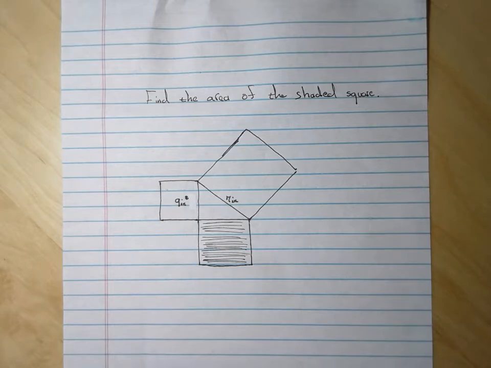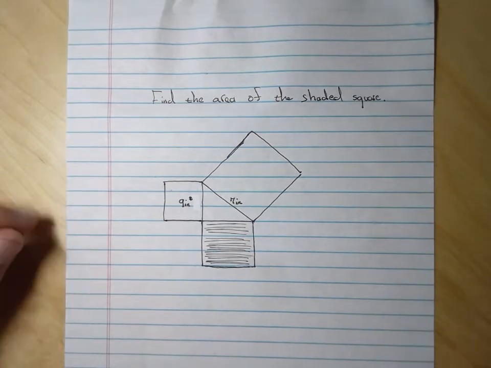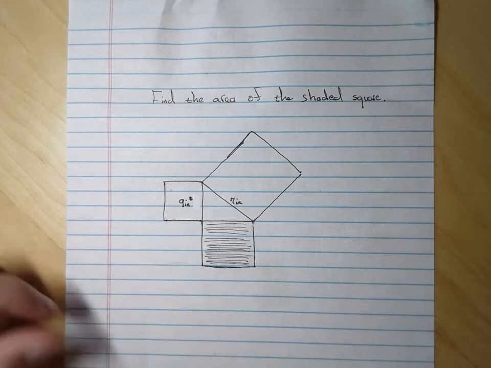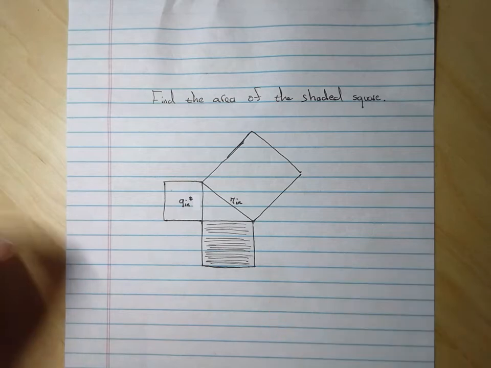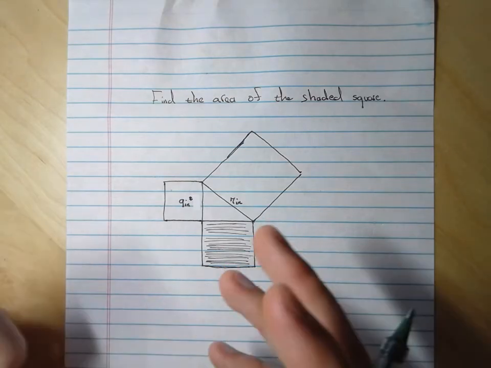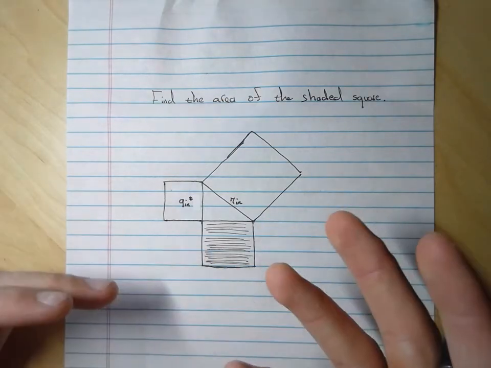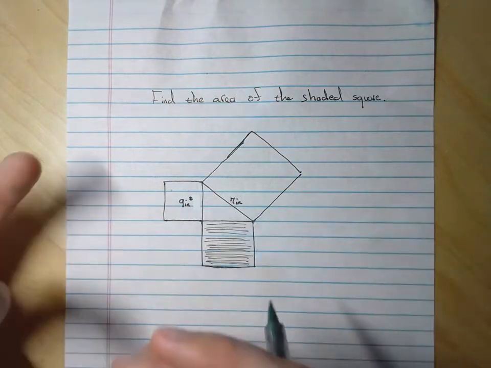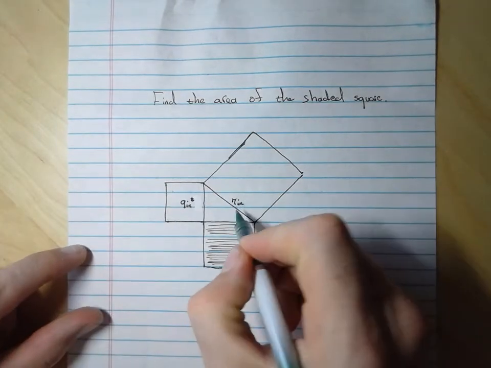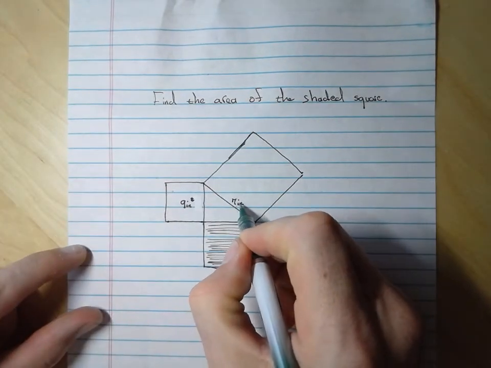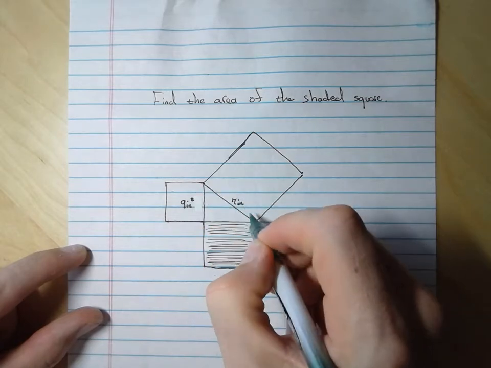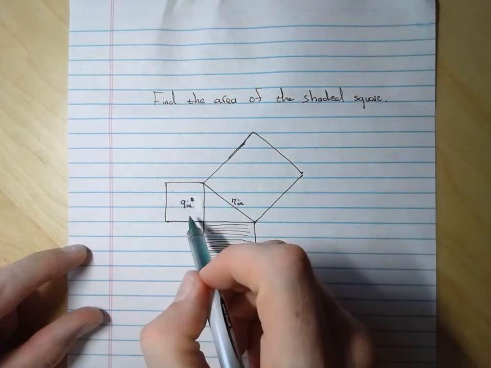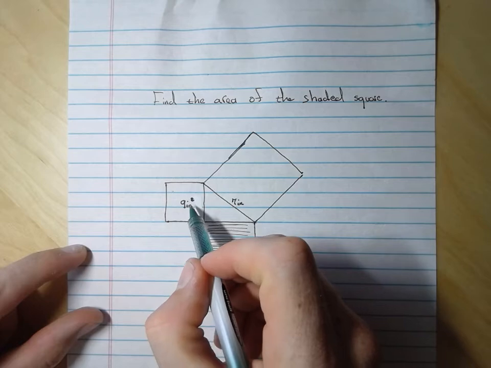So this is definitely one sort of question you can expect to see on a DCA, the STAR, or on a quiz I write. You'll be given one of these diagrams and they'll ask you for one piece of the diagram, whether it's a side length or the area of a square. In this case, it's find the area of the shaded square. Notice how this is 7 inches, and that is telling us the length of the hypotenuse. And this is 9 inches squared.